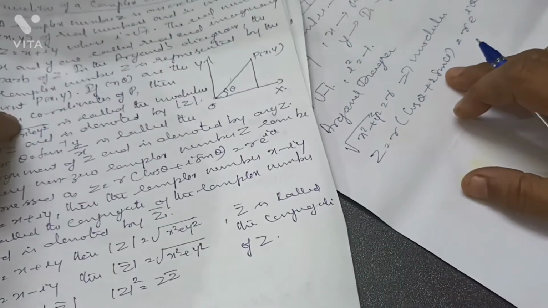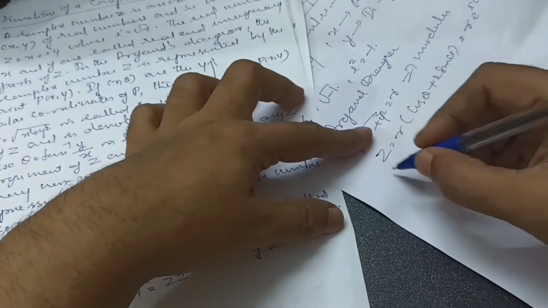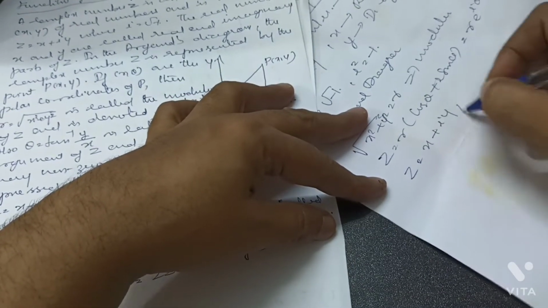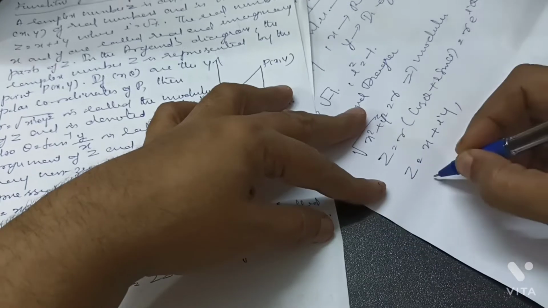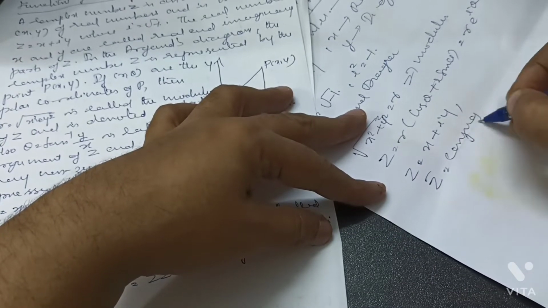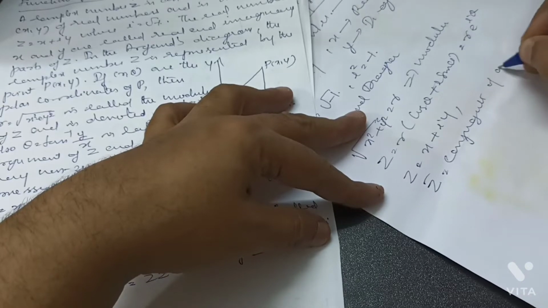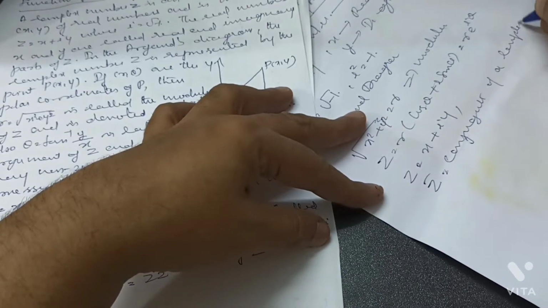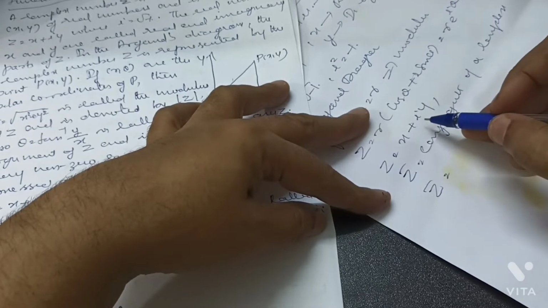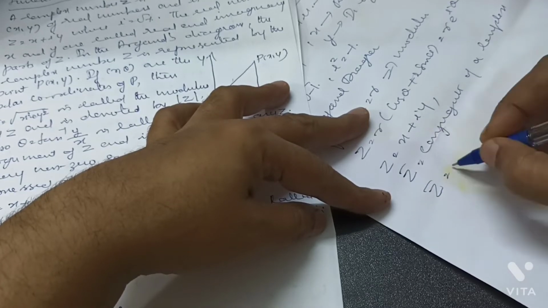Now there is one more thing we have to discuss. Another concept is, suppose z equal to x plus iy, then z bar is called the conjugate of a complex number. And what is a conjugate of a complex number? It is nothing but just changing the sign of the imaginary part.